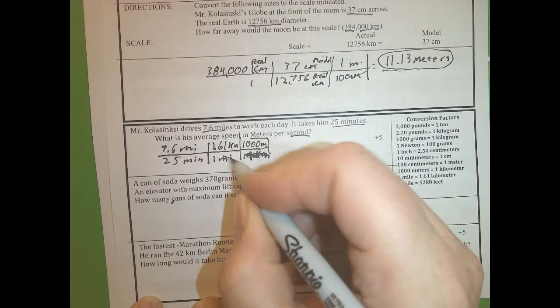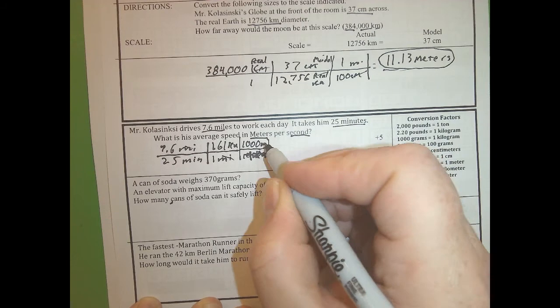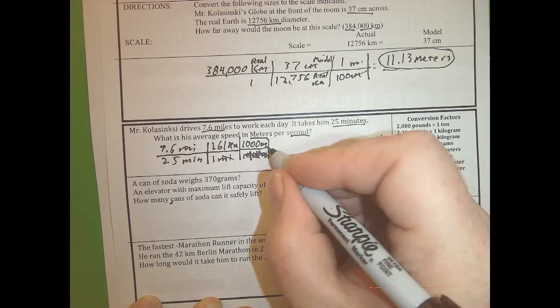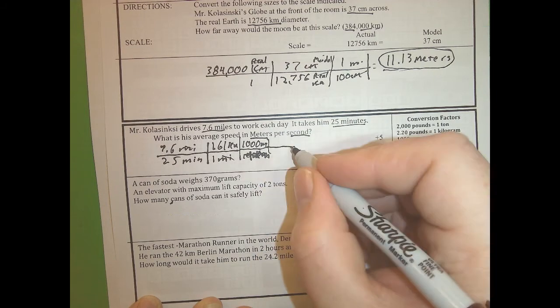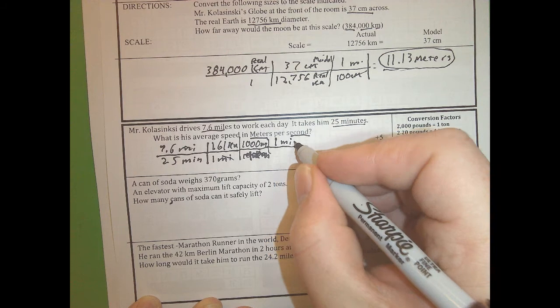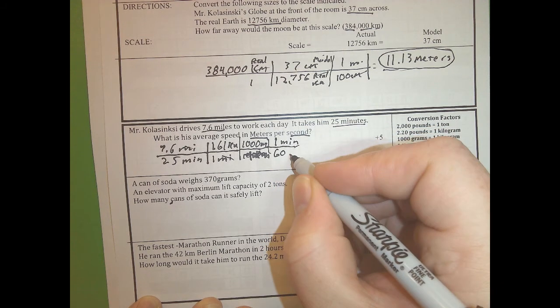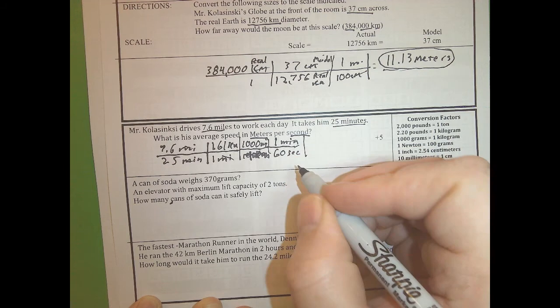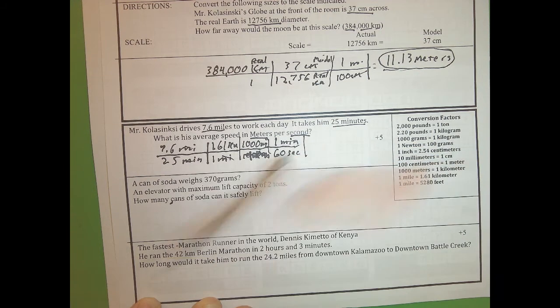So miles cross off miles, kilometers cross off kilometers. Leaves us meter at the top, which is what we want. Now we attack the minutes. Since we have a minute at the bottom, I need to put a minute at the top, and I know that for every 1 minute, we have 60 seconds, so that kills the minutes, leaves us with meters over seconds. Just need to do the math.